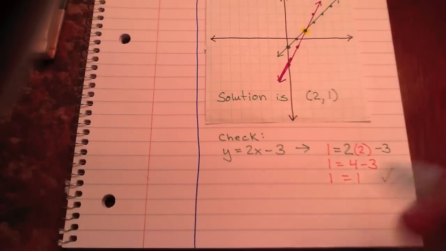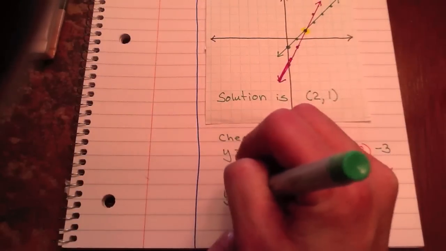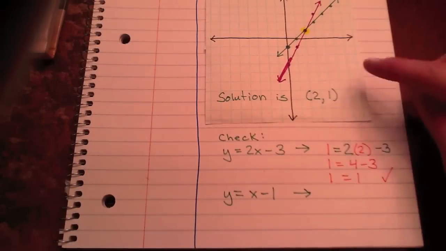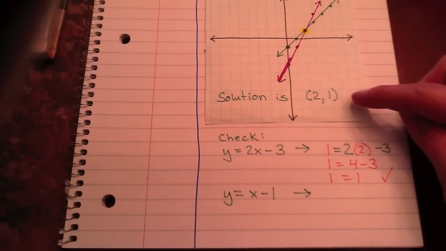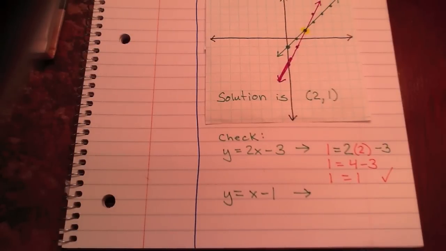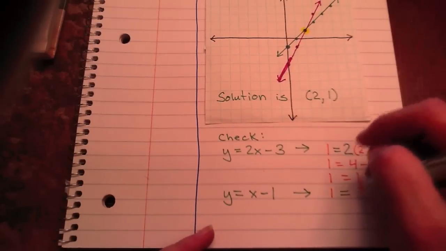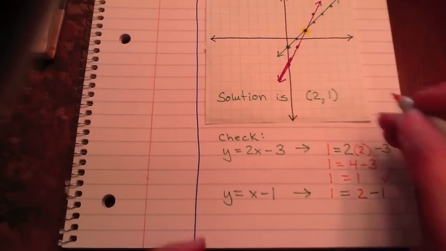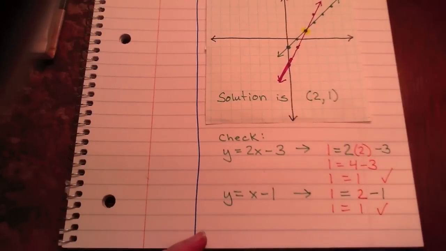So now we'll check it in the other equation. y = x - 1. And you are going to have some homework that asks, is this a solution to the system? And you plug it into both equations to check it. So we end up with 1 equals 2 subtracting 1, and 1 equals 1, so it is a solution, and that's how you check.